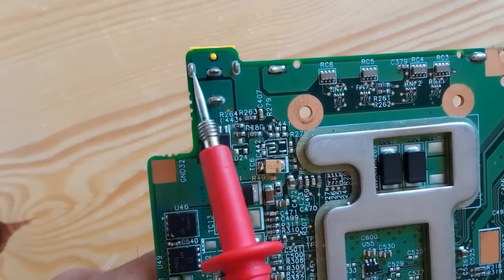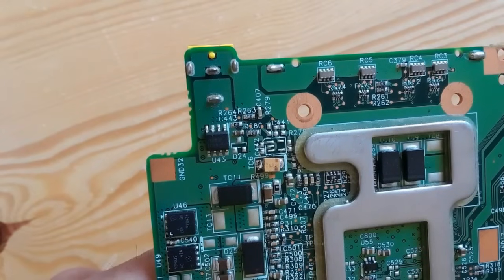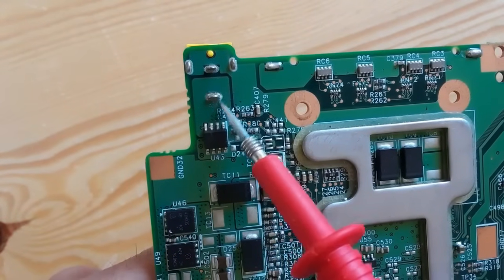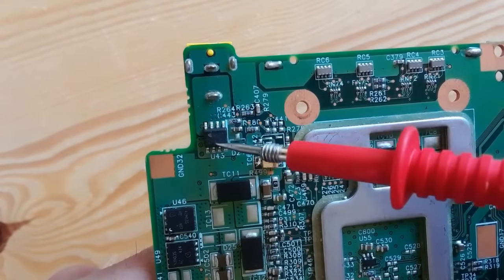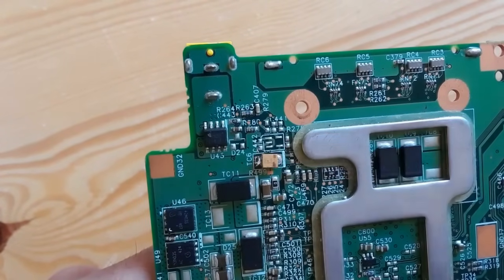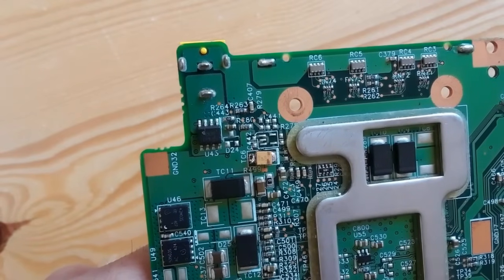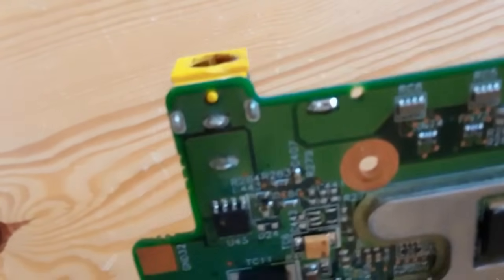For this power jack, it seems that it is good, but basically this power jack for this motherboard is bad. As you can see, you will always find the switch near the power jack, the switch or the MOSFET that lets the power pass to the whole motherboard. For this power jack, it is burned out, as you can see in the picture. That's why I told you this is a bad power jack. It is a burned power jack.